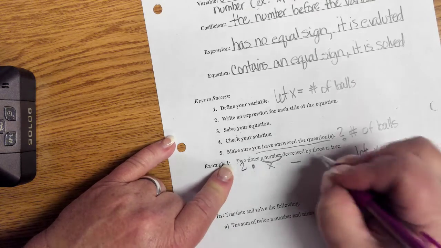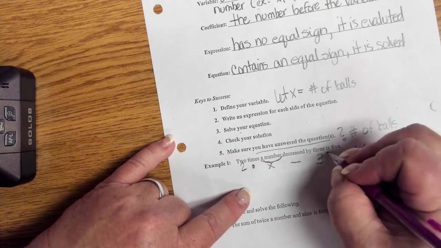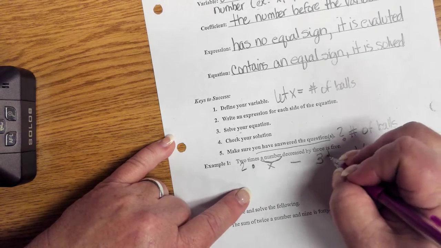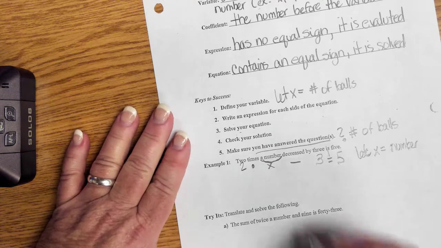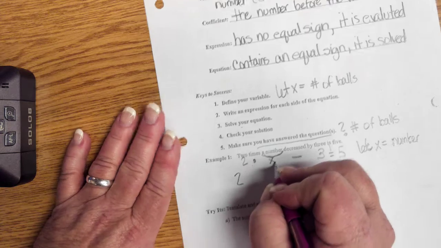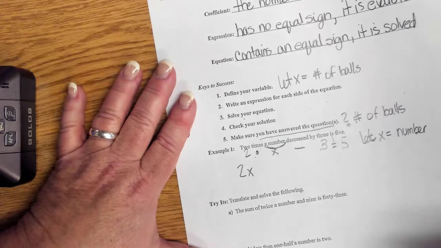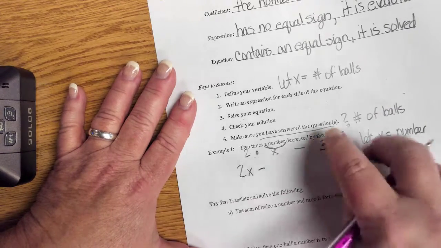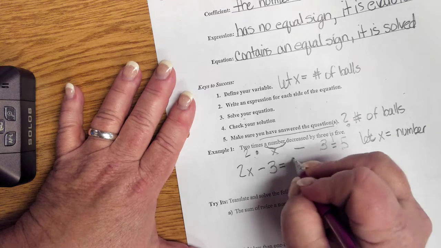Subtract by 3. What does the word "is" mean? Equals. So here's your equal sign and 5. So I've pretty much written out my whole equation, haven't I? So I have, and yeah, this one's pretty simple. 2 times x. How do I represent that in algebra? 2x, and I could use an n, whatever you want to use, decreased by 3 is 5.